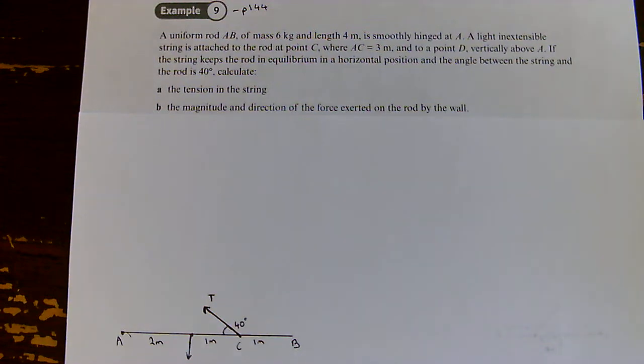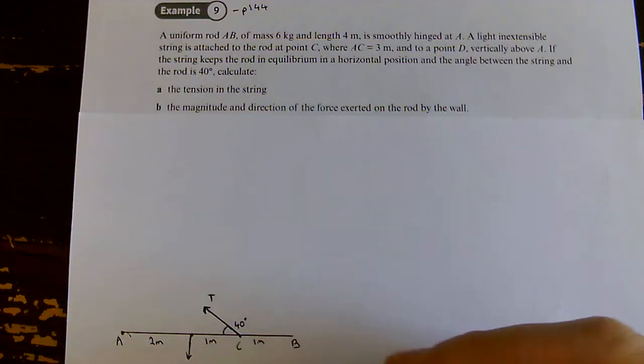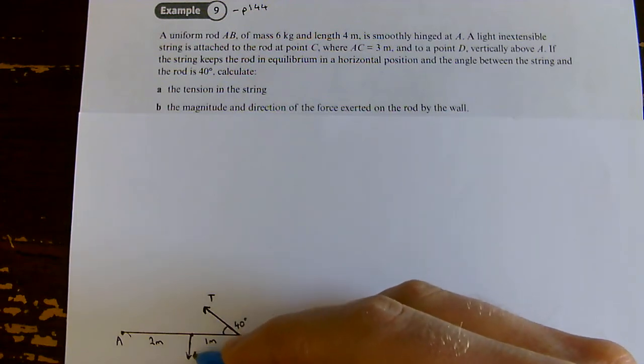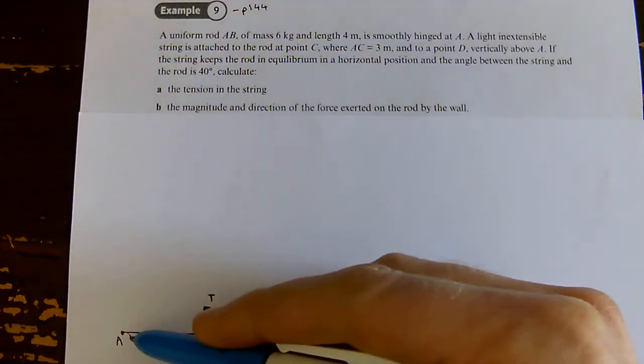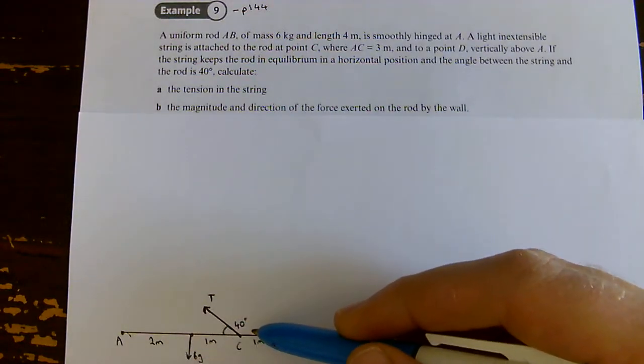Okay, we're going to look at our last static rigid bodies question. So I've got a uniform rod AB, mass 6 kilograms and length 4 meters. The fact that it's uniform lets me put my 6g, which is the weight of the rod, at a distance of 2 meters from either end.